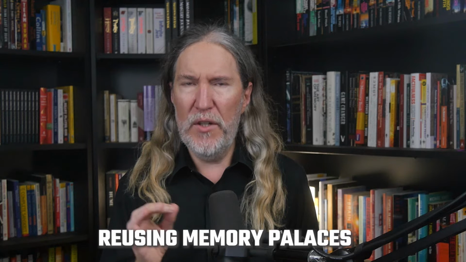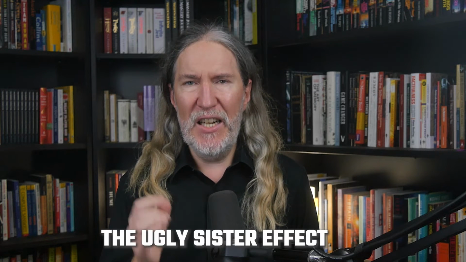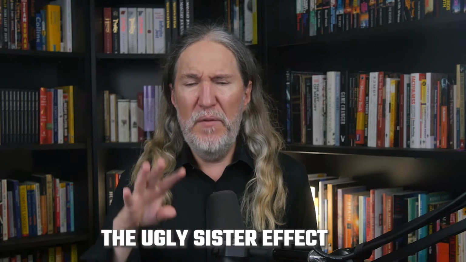Now, another strategy is just to not renovate Memory Palaces, but learn to reuse them. And this is a whole topic unto itself. And I've talked about it many times in different ways. So if you want to get into reusing Memory Palaces, the thing that you've got to watch out for is what's called ghosting, or what's sometimes called the ugly sister effect. And very briefly, usually reusing a Memory Palace has to do with adding a feature.